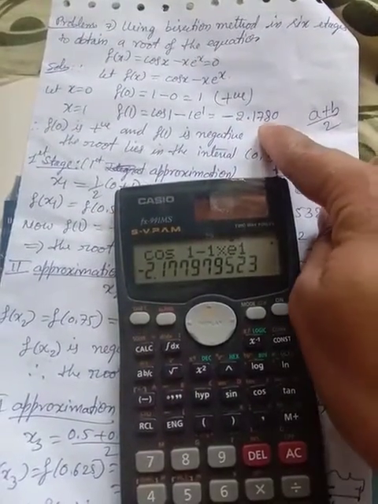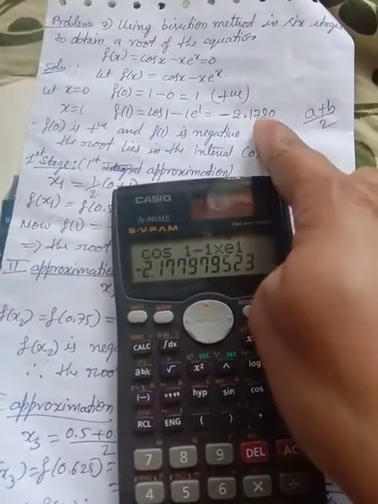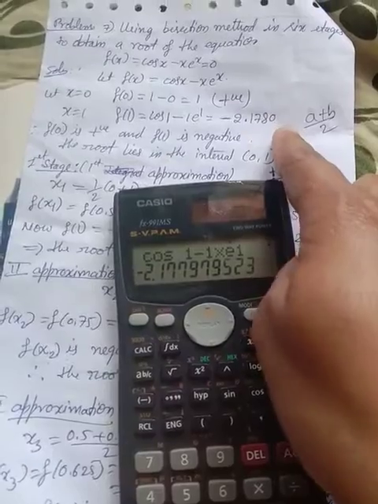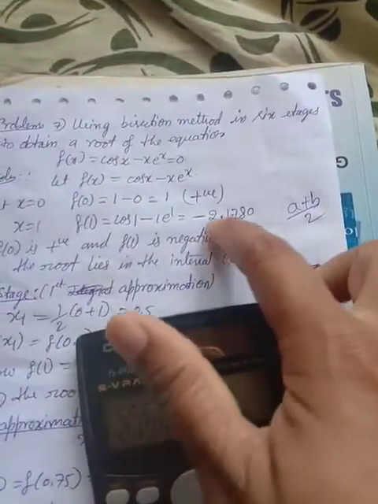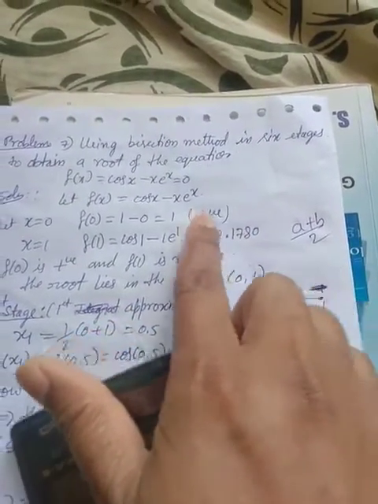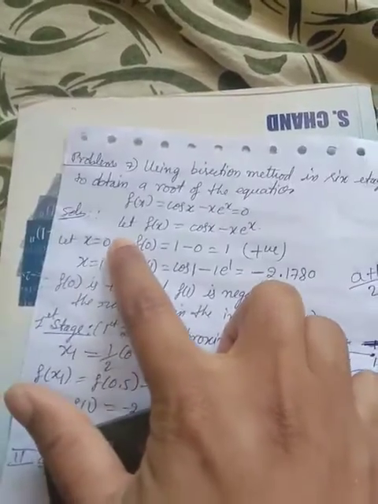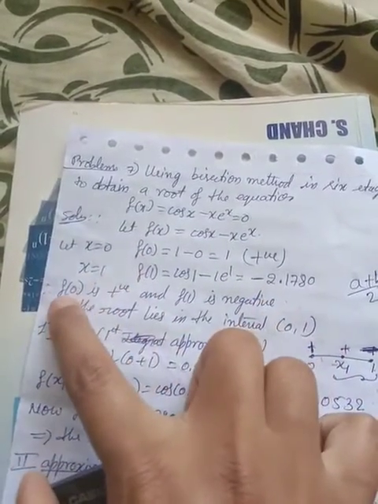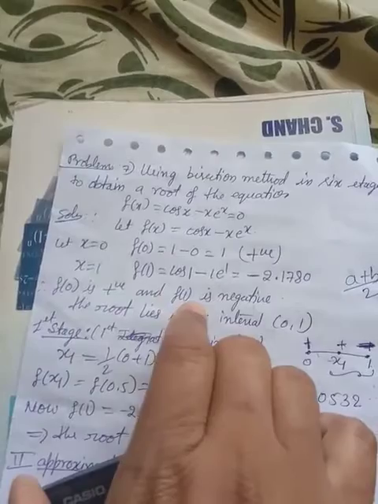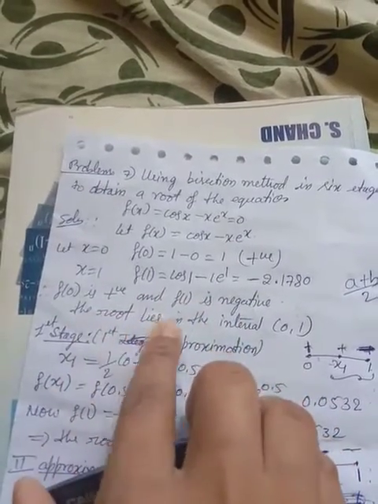minus 2.1280, I make it a whole number. See, it is a negative number; before we got a positive number. Therefore, the real root is bounded between 0 and 1. Therefore, f(0) is positive and f(1) is negative. The root lies in the interval 0 and 1.